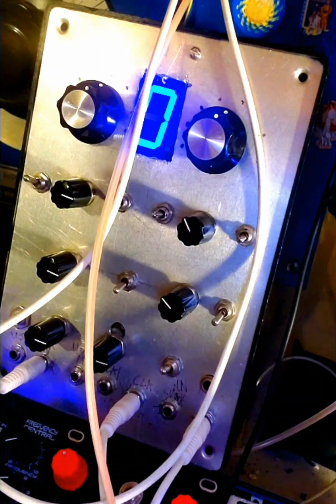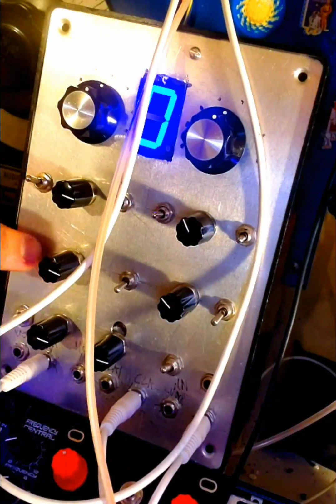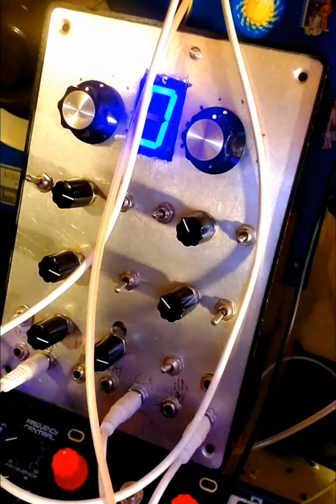Off screen, I am adjusting the external oscillator that's now clocking the sequencer, just so you know. The internal oscillator is just a little wonky, so it kind of gets noisy no matter what you do, even when it should just be a solid tone.